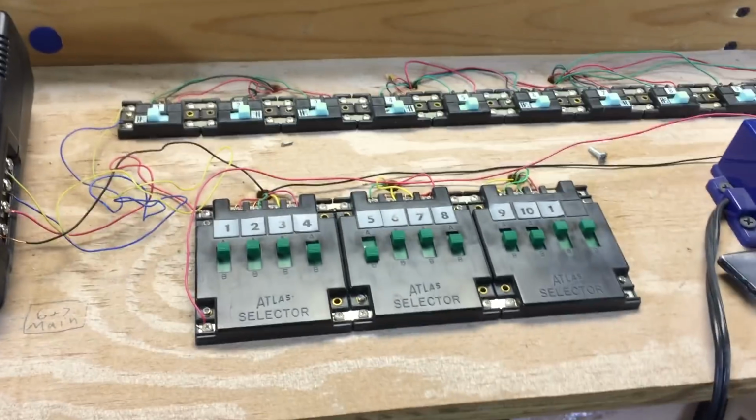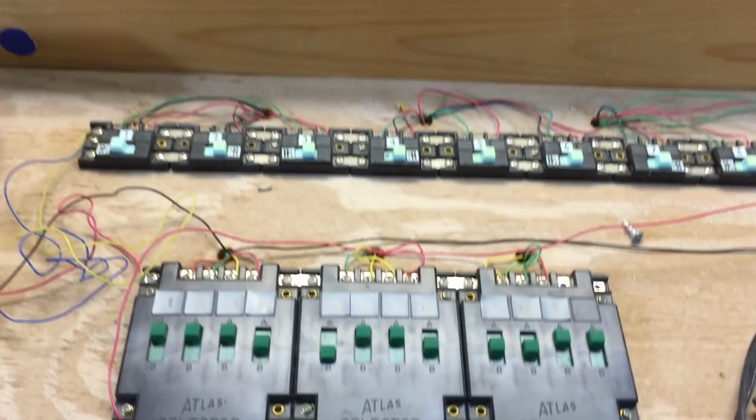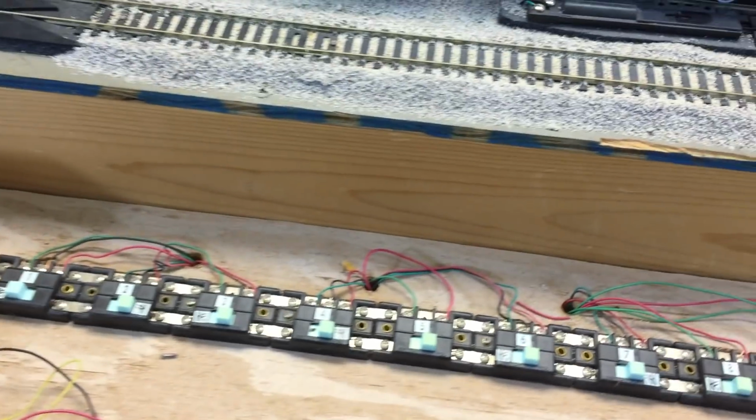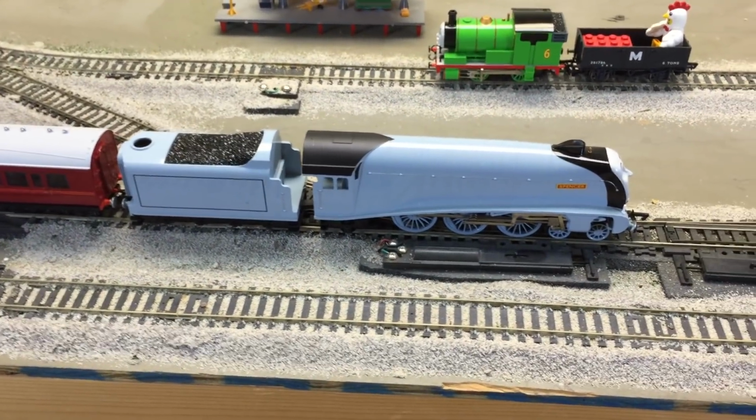It's these Atlas selectors, basically 50-year-old technology, I guess. Nothing fancy. It's the old-fashioned way of doing it. DCC would be a lot easier. Remote controls, like with Lionel, is easier. But this is cheaper. This is a cheap way of doing it. I don't have to make any modifications to the locomotive.